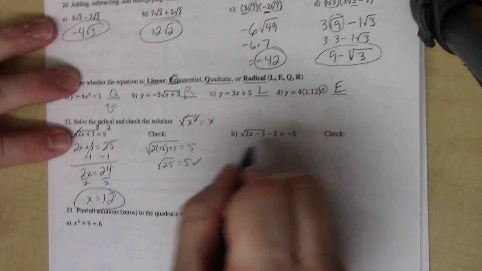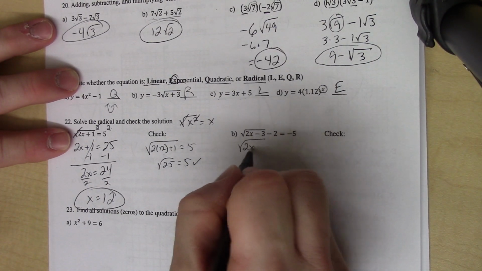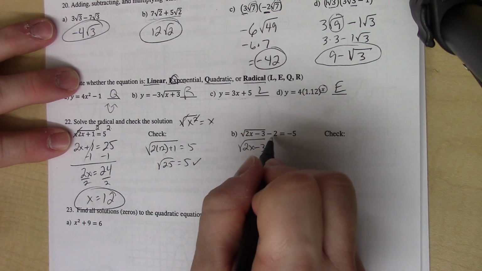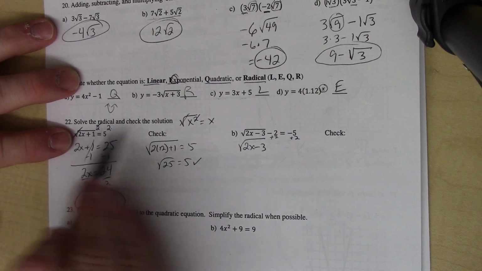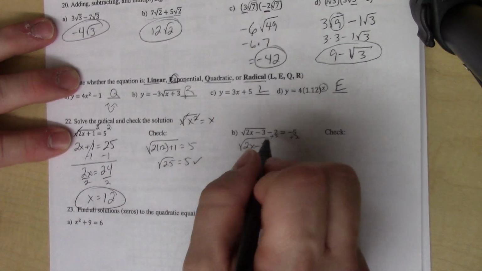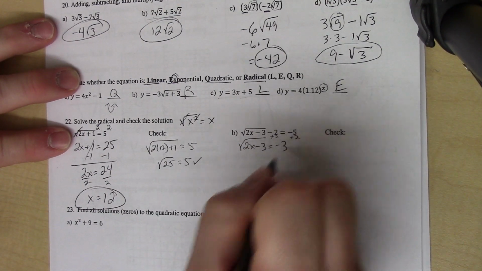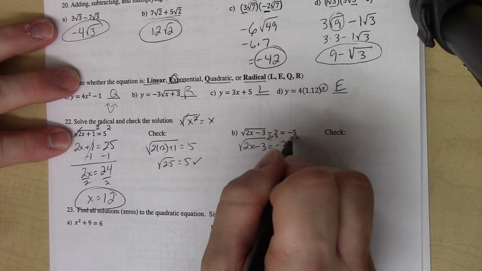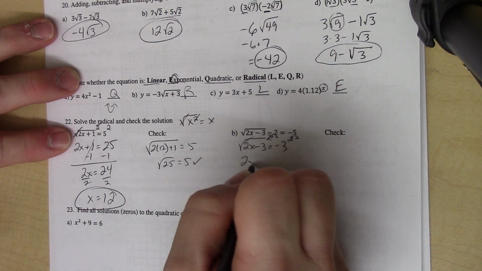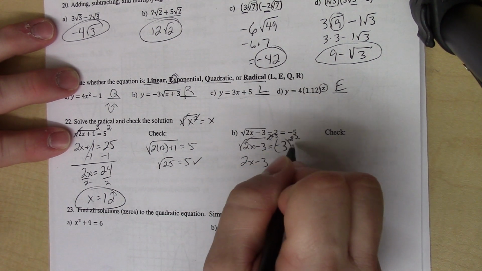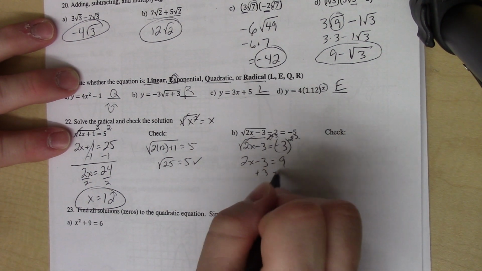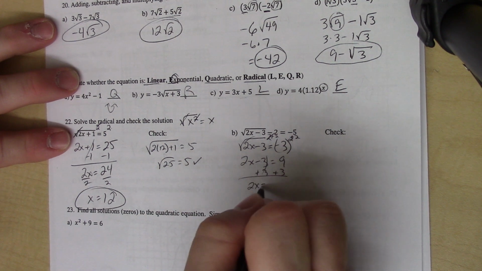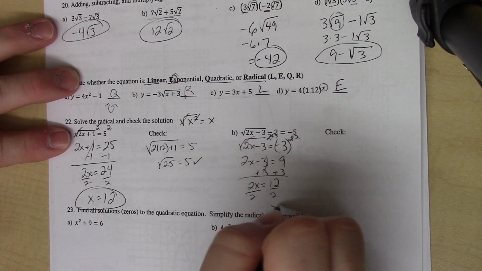Okay. Next problem, I would have the square root of 2x minus 3 minus 2 equals negative 5. I want to add 2 to both sides first, because the only time I can square root this is if it's just by itself. So I do that and I get the square root of 2x minus 3 equals negative 3. I'm going to square both sides. Those will cancel. I get 2x minus 3 equals negative 3 squared, which is 9. Of course, I would add 3 here. 2x equals 12. Divide by 2 to get x equals 6.